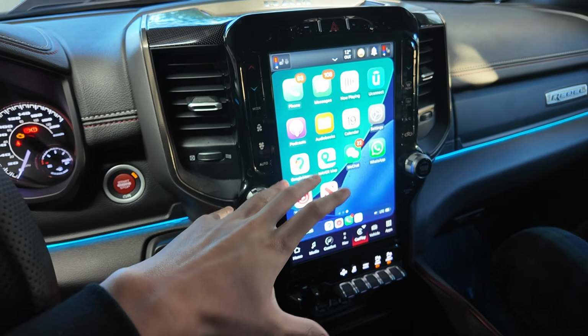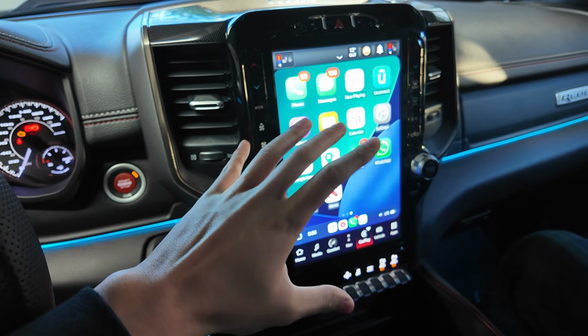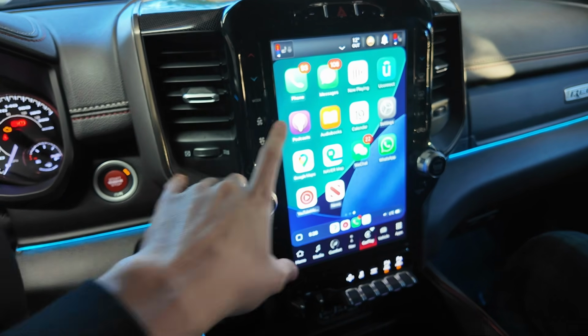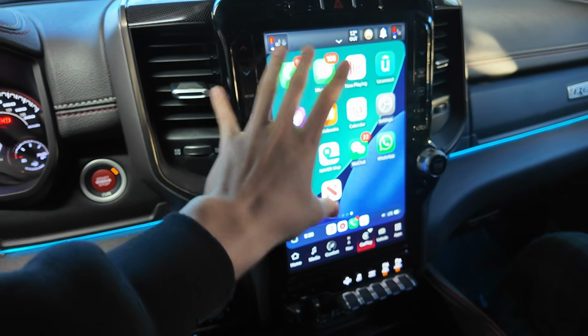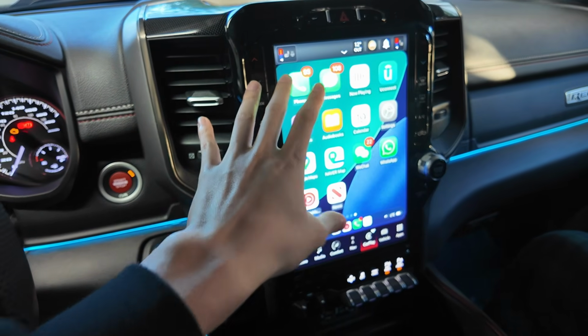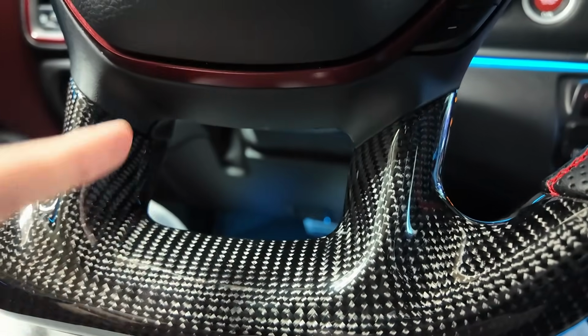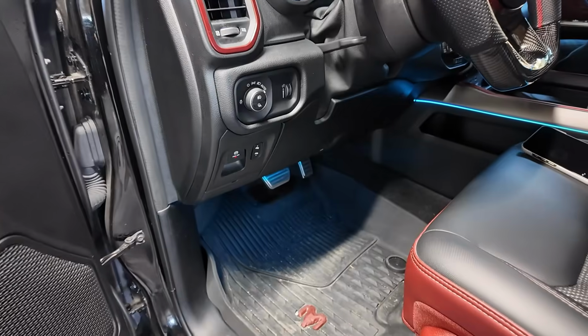If you have a Ram that's 2018 plus, but it's the classic body, which is the 4th gen Ram, the security gateway module, which this cable connects to, is behind the cluster here. In today's video, I'm going to show you guys where it connects to on the 5th gen Ram, which is below the knee area.